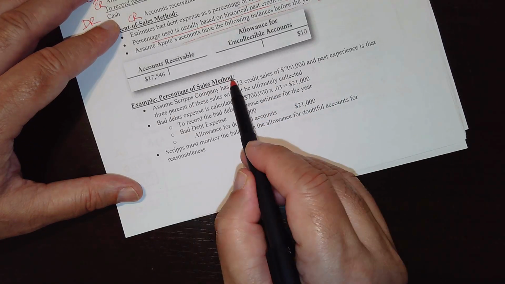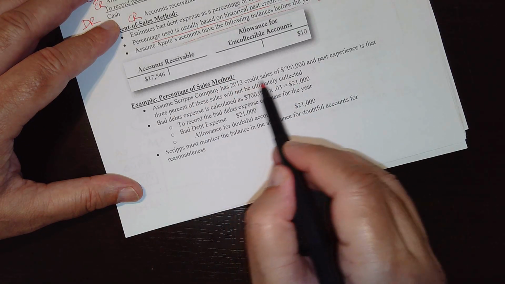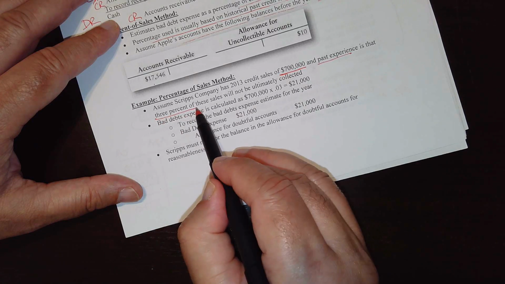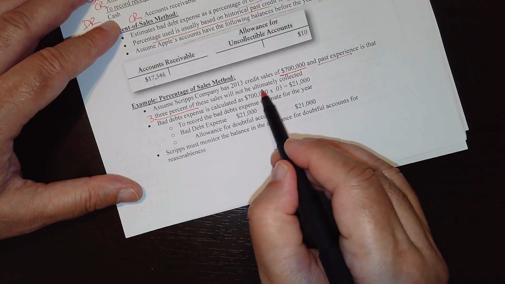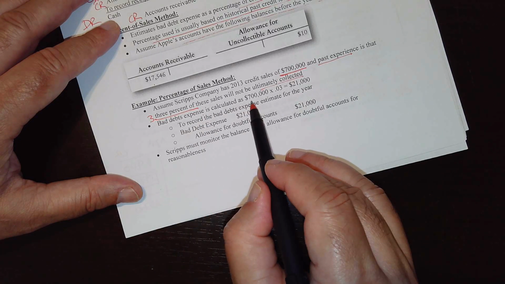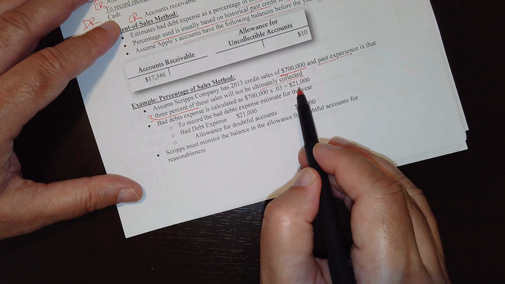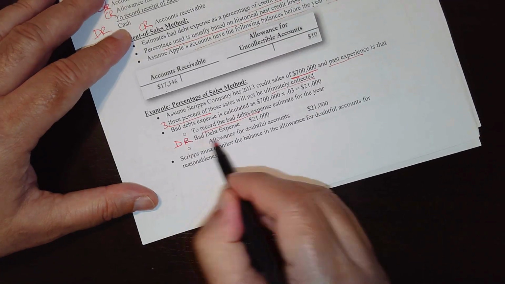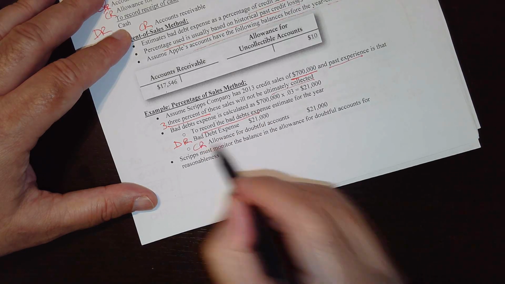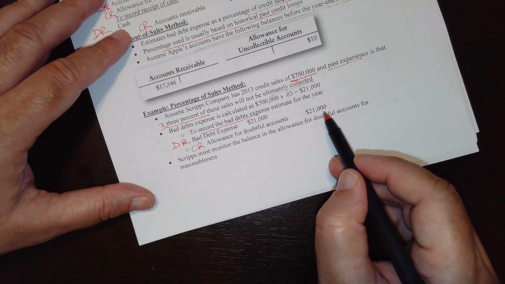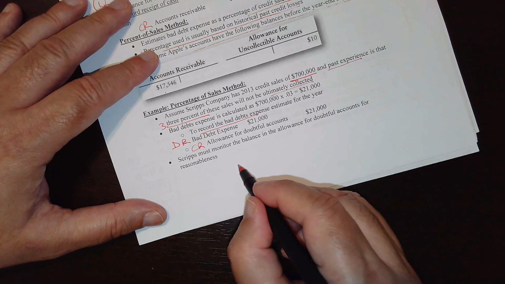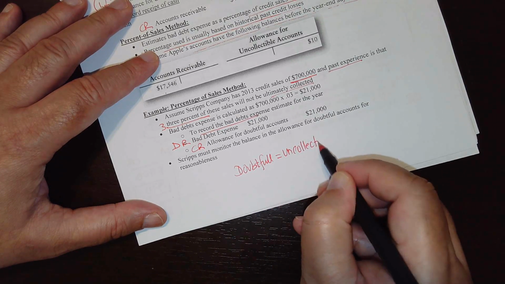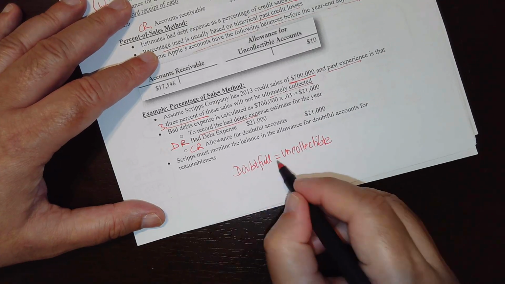Example, for percentage of sales, assume Script company has 2013 credit sales of 700,000 and past experience that 3% of the sales will not be ultimately collected. So bad debt expense is calculated: $700,000 multiplied by 3% is 21,000. To record the bad debt expense, we're going to say debit bad debt expense $21,000 and credit allowance for doubtful accounts, or uncollectible, $21,000. So doubtful is equal to uncollectible. In case you have difficulty relating these two, they are exactly the same thing.